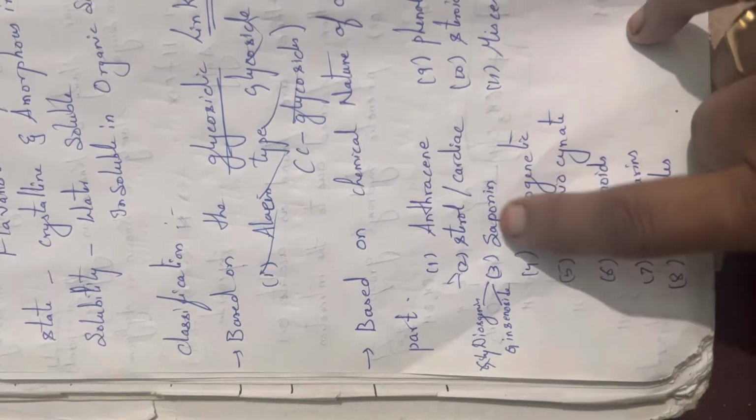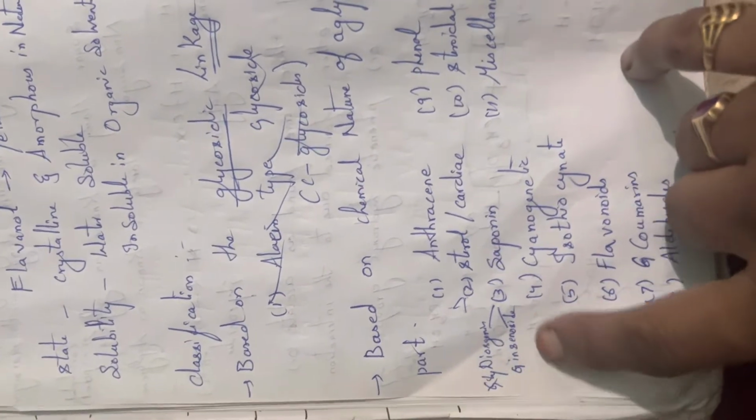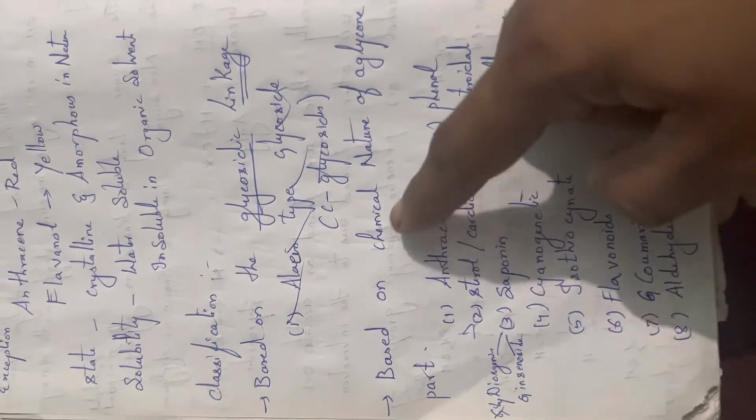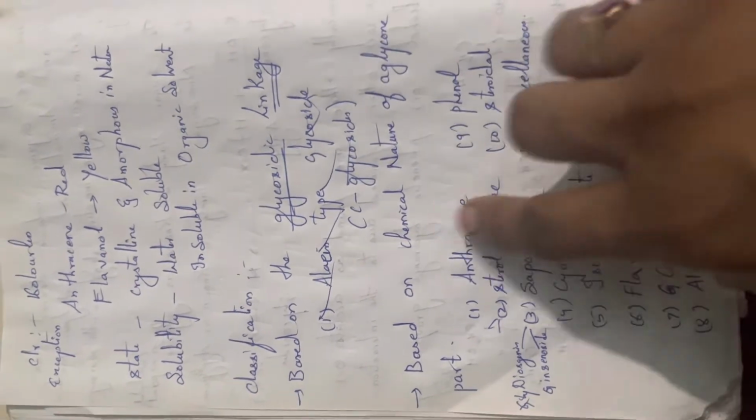You can also include examples for all of these. For example, diosgenin and ginsenoside are examples of saponins.